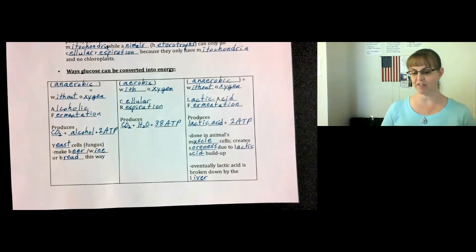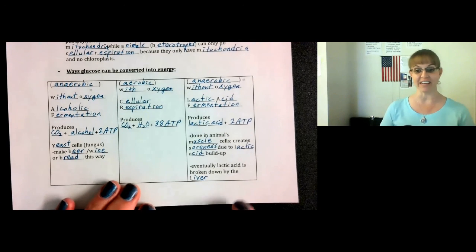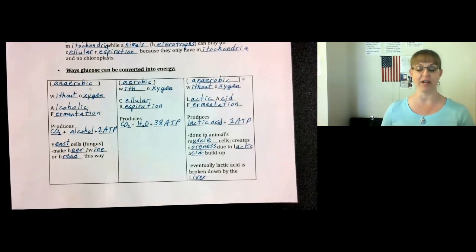This lactic acid fermentation is done in your muscle cells. And all that lactic acid builds up in your muscles and causes soreness. And that's why you get sore after you exercise enough that you get out of breath. Eventually, the lactic acid is broken down by your liver and taken out of your body, but until then, you feel that soreness in your muscles.